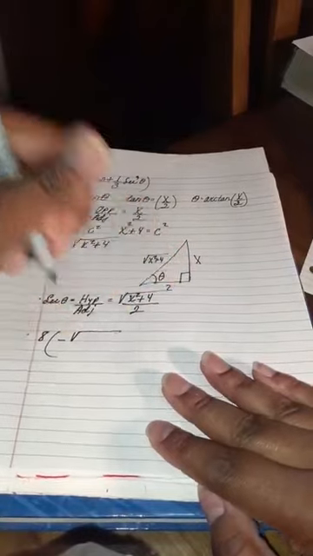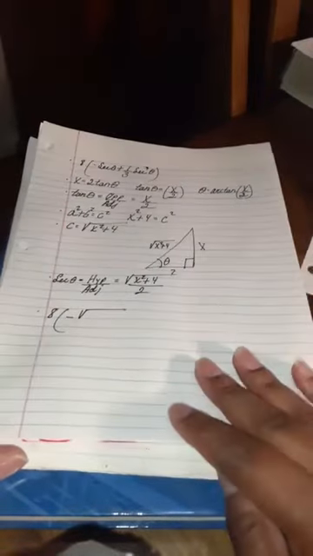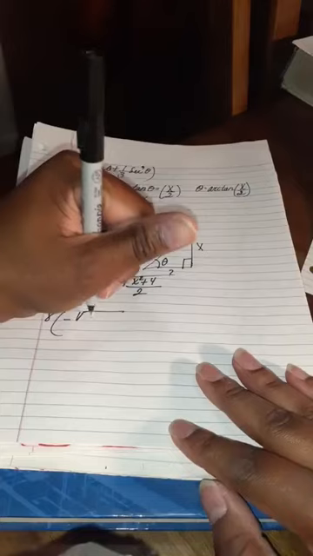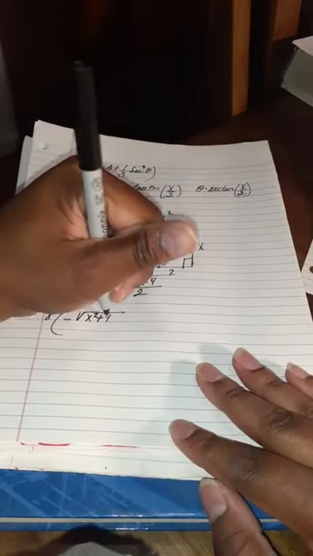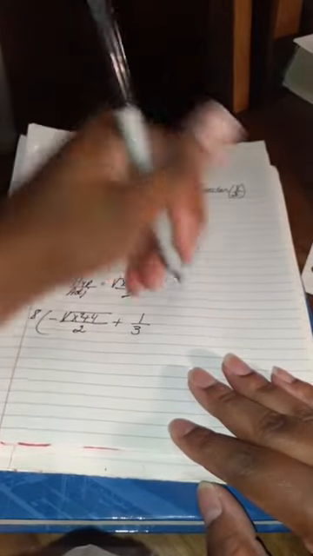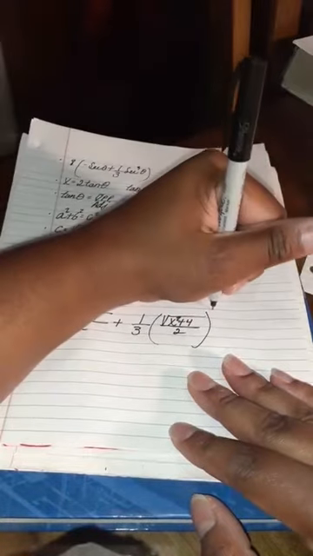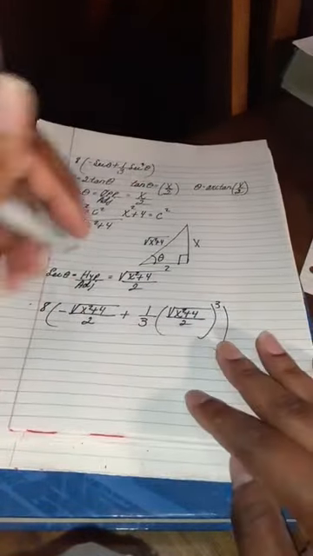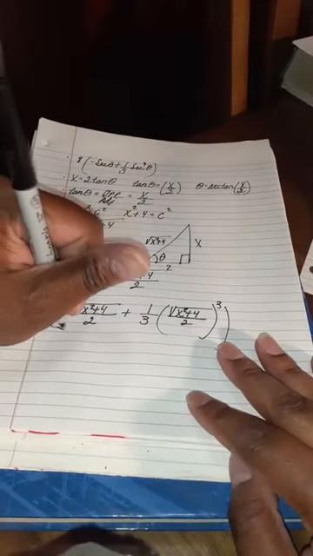So if we start substituting all this information in, we'll get negative square root of x squared plus 4 all divided by 2, and then that'll be plus 1/3 times the square root of x squared plus 4 all over 2, and that's being cubed. We've got to close all that stuff up. Perhaps I should have made the parentheses a little bigger.